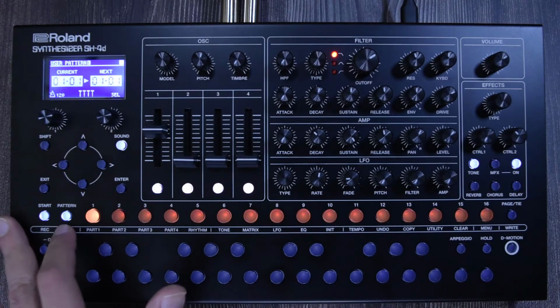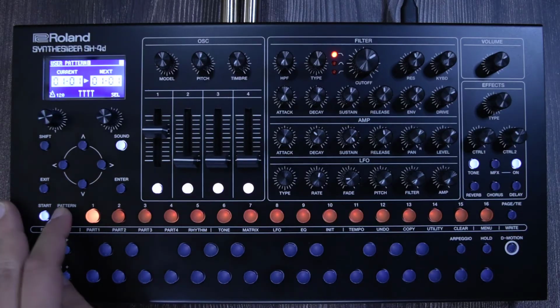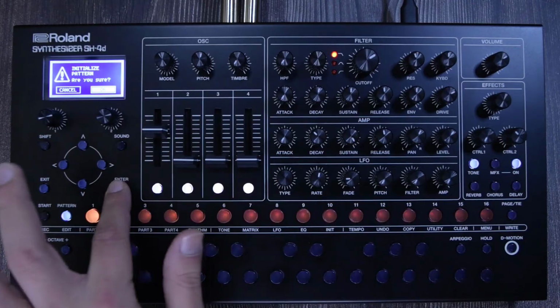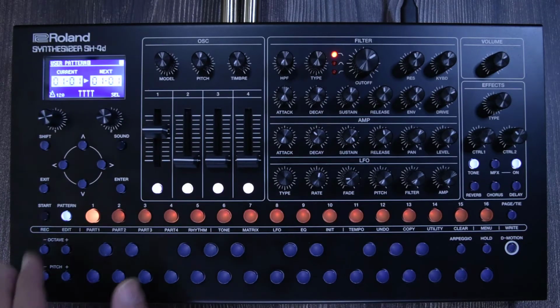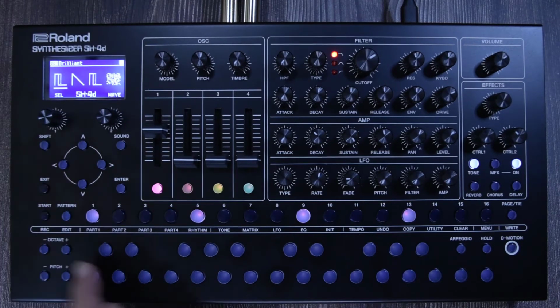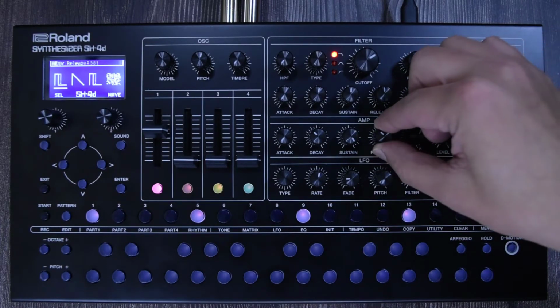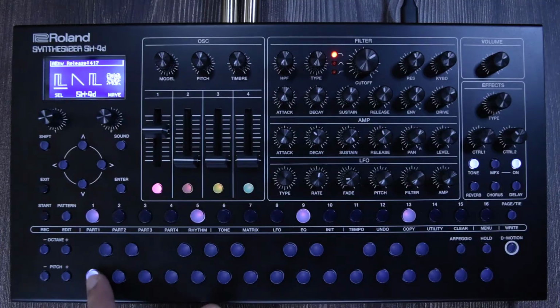First, I will need to stand on a pattern, and I'm going to do shift, and then init, so we can all start from the same place. I'm going to do enter, and you get the default sound that you get on number 1.